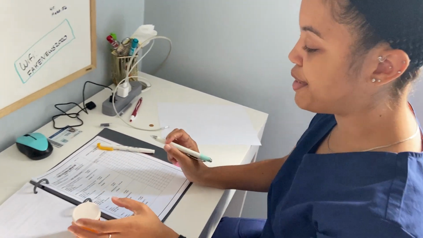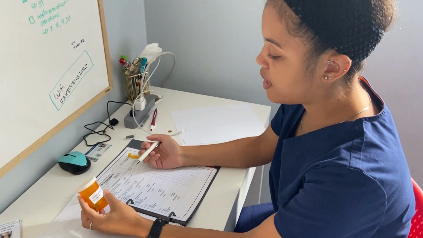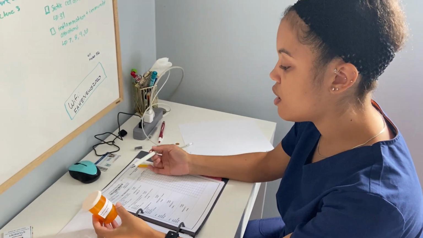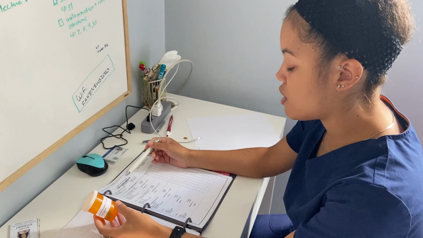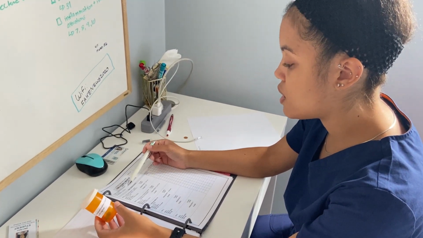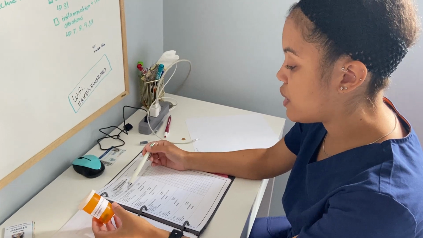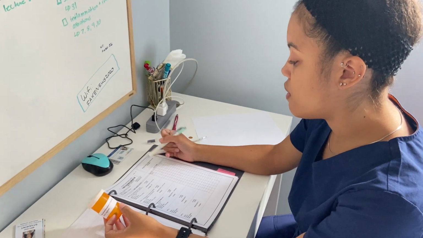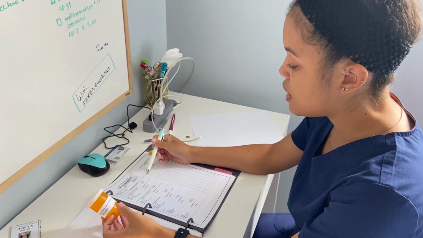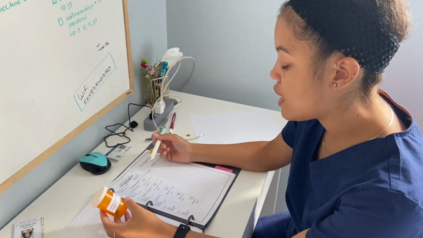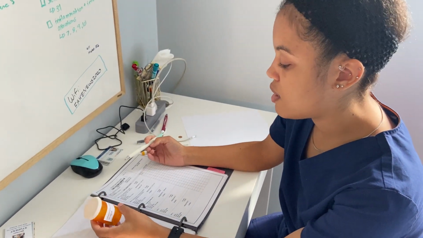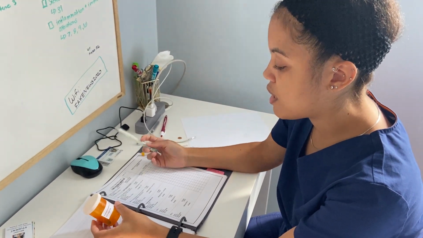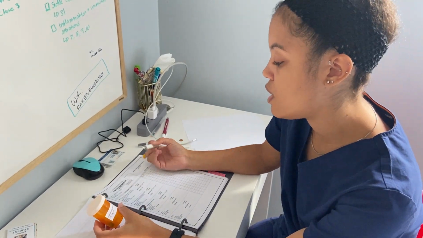I am then going to do my second set of rights. Once again, this is a ward stock drug, so it's not going to have his name on it. So I'm going to look again at right patient, which is Robbie Robertson, right drug, which is acetaminophen, right dose, which is 1 to 2 tabs, right route, which is by mouth, right time, I'm going to give it to him at 9 a.m. Right frequency is every 4 hours. Right site isn't applicable because it is by mouth, and right reason is because I'm going to give it for his pain from his UTI.